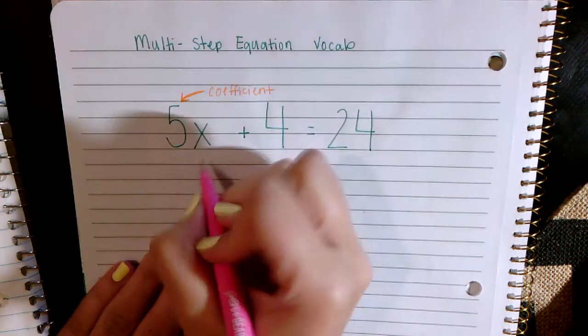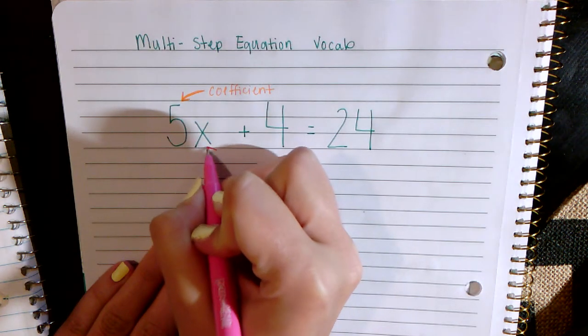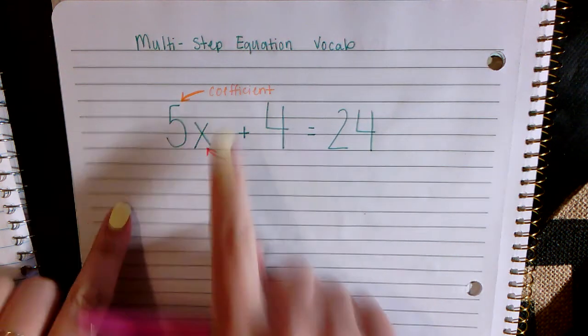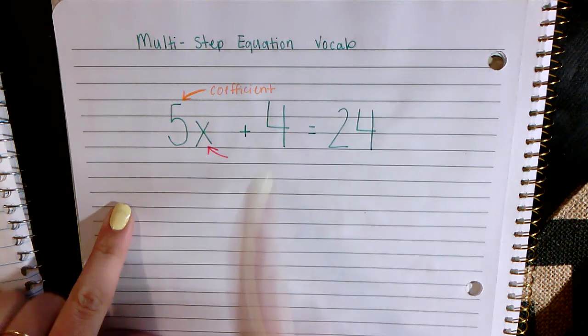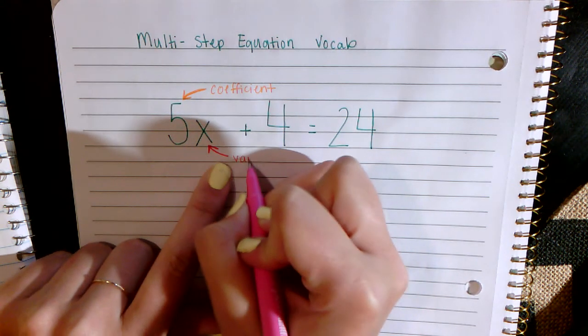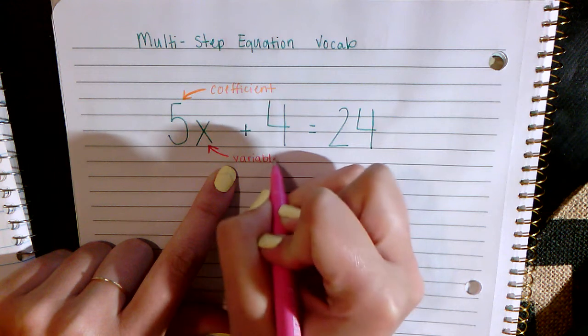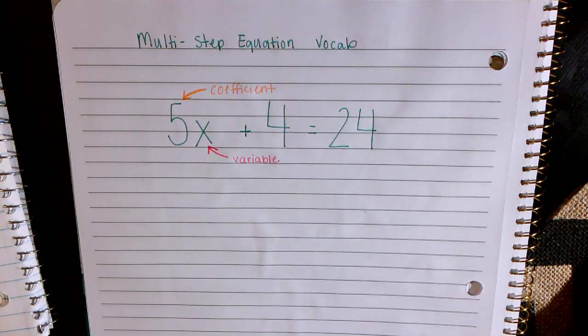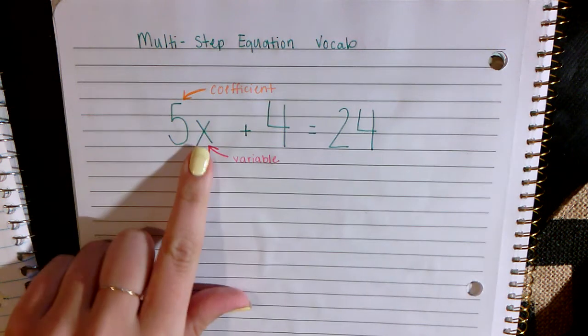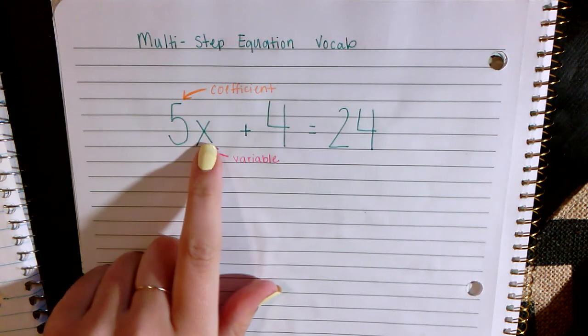This x, I want you to draw an arrow to the x somewhere on your paper. Pointing to the x, leading away. Again, I don't care where you write these words off to the side, as long as they're labeled. This is your variable, right? And a variable is a letter that could be a specific number, but we just don't know it. This can be any letter we want, okay?